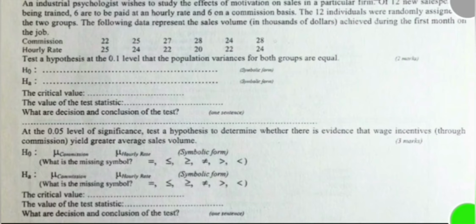We call these 2 groups of data 2 independent samples because they come from the division of a set of subjects. Test a hypothesis at the 0.1 level, alpha 0.1, that the population variances sigma squared for both groups are equal.